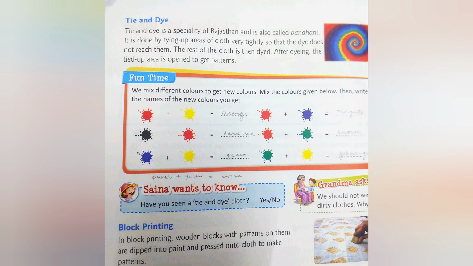The rest of the cloth is then dyed. After dyeing, the tied up area is opened to get patterns. So, children, this is a very important and very famous technique of tie and dye, which is famous all over India and is a speciality of Rajasthan.